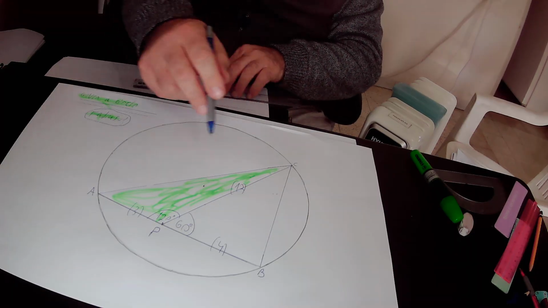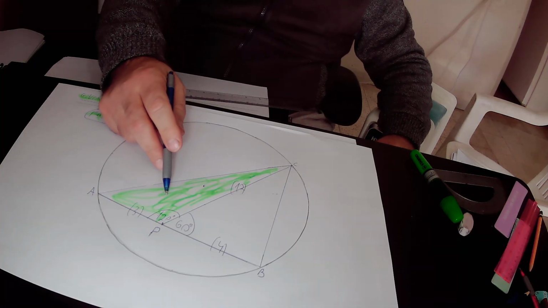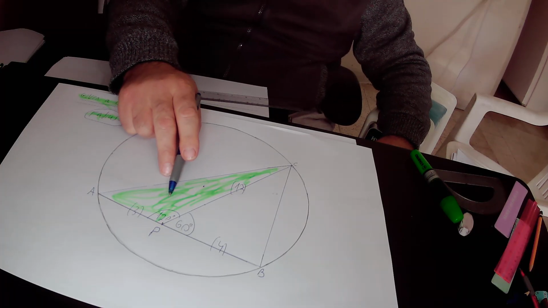In the green triangle CAP, according to the law of cosines, we choose angle theta as this angle, angle CPA, which is equal to 120 degrees in size.